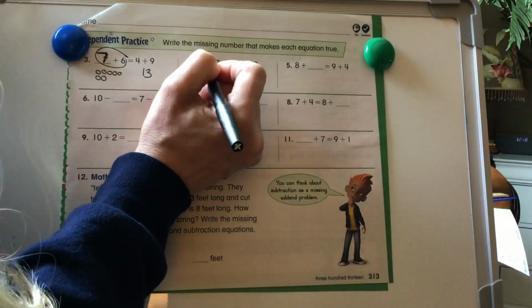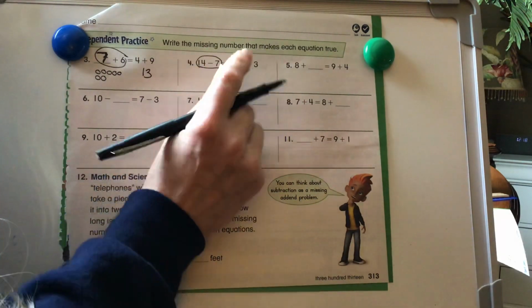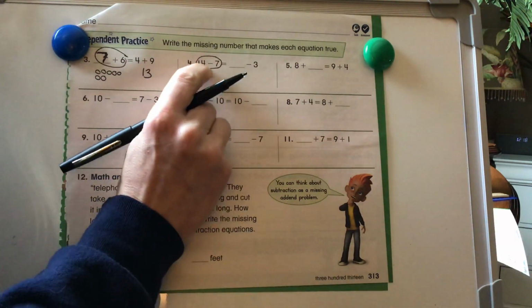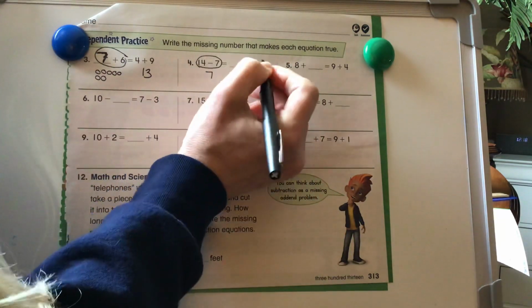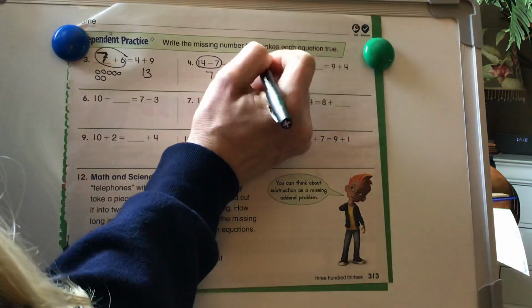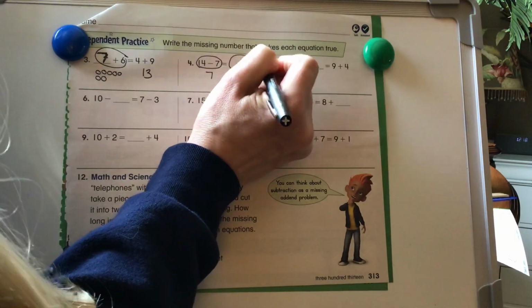Okay, 14 minus 7. I need to solve this one first because that one has a mystery number. So I've got to do what I know first. 14 minus 7 is 7. So that's got to be the same as something minus 3. Something minus 3 must also equal 7.